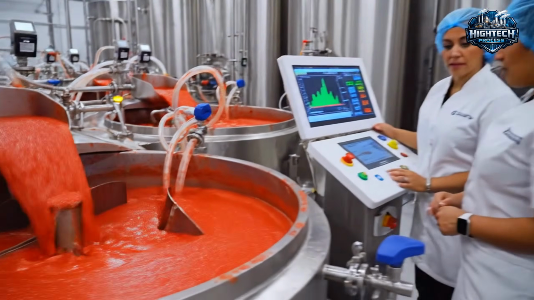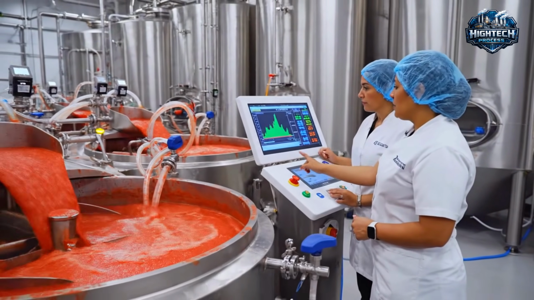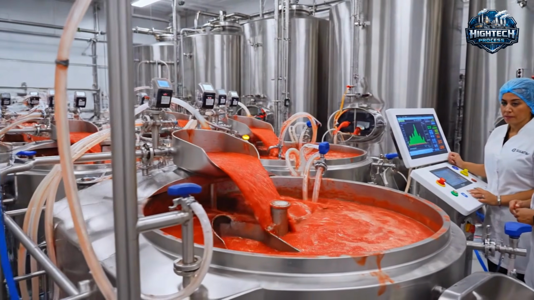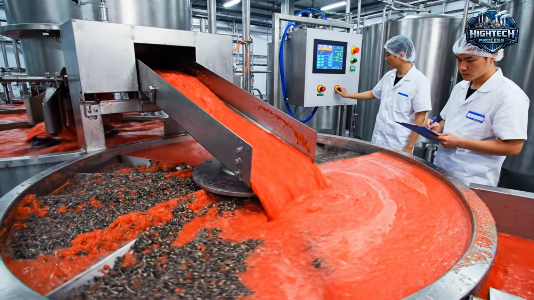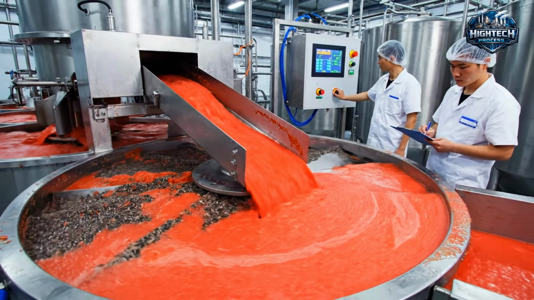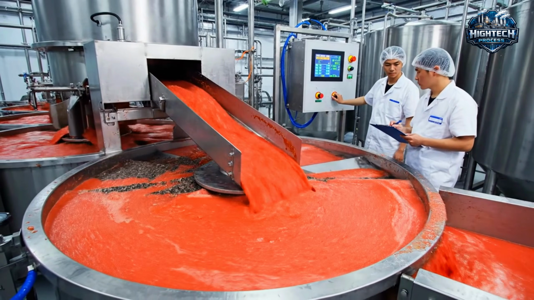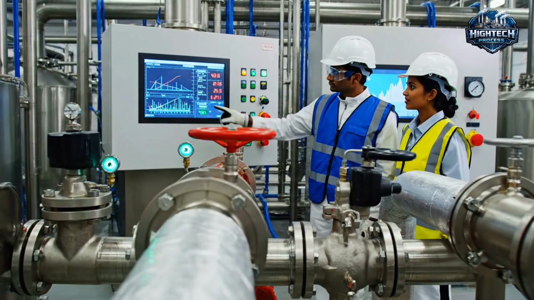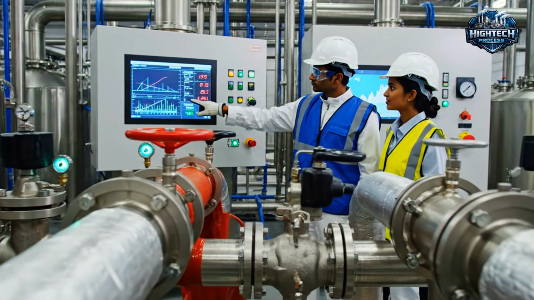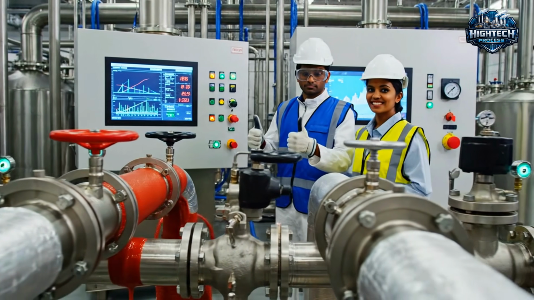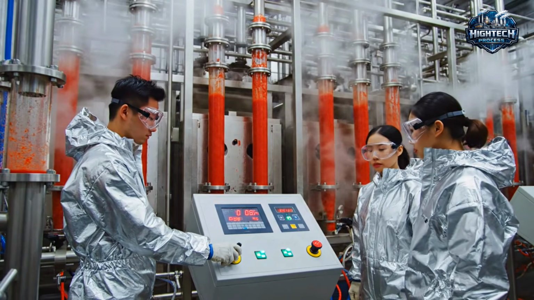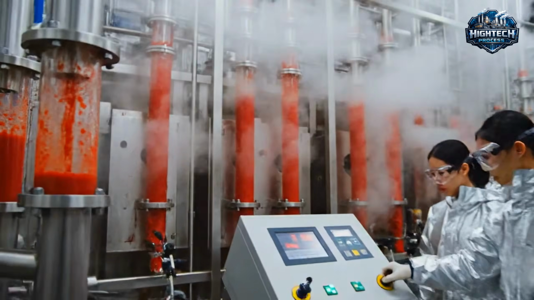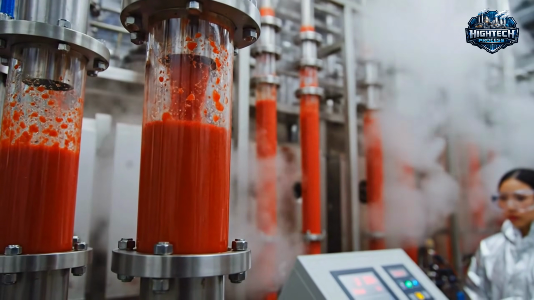Check the viscosity reading on tank 3. It's holding steady at 20 degrees Celsius. Adjusting the paddle speed now. The temperature is critical. Increase the coolant flow. It's stabilizing now. Keep monitoring the pressure.